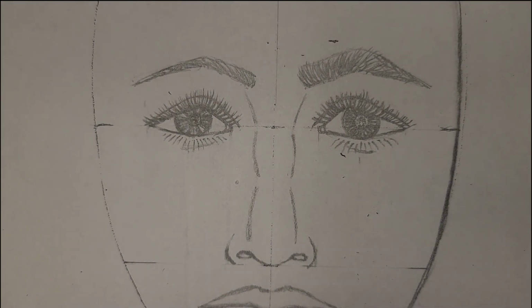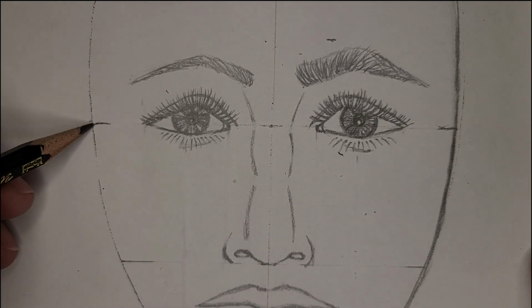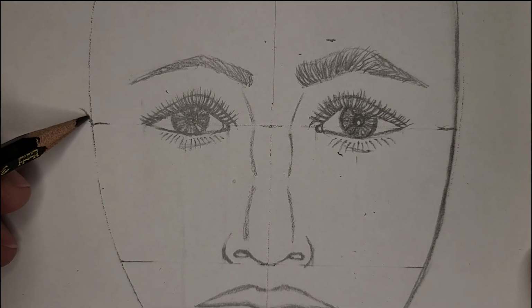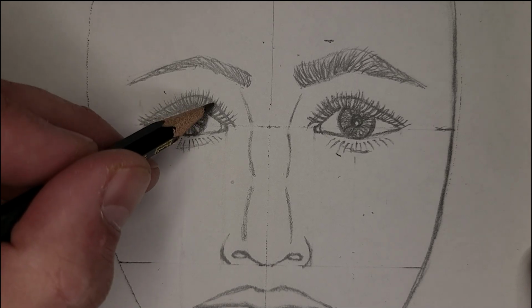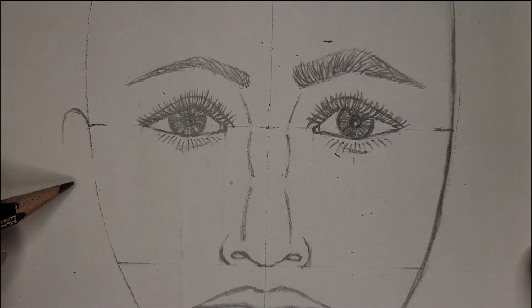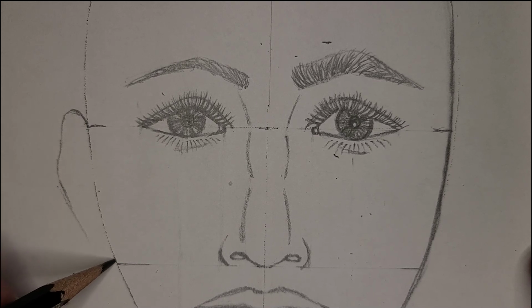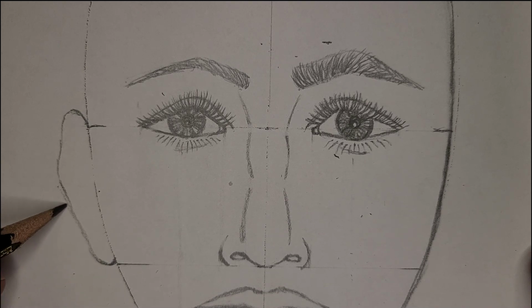So the ears are going to start from the side of the face at that line that we gave ourselves here, and then they're going to curve upwards, and they're going to come as high as the eye opening over here. And then we're going to bring them around. Usually there's a little bit of a bump on the side, so you can have that. And then the earlobe is going to come as low as the bottom of the nose line. So we're going to make our earlobe right about there.